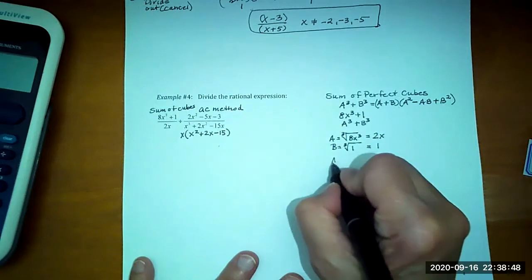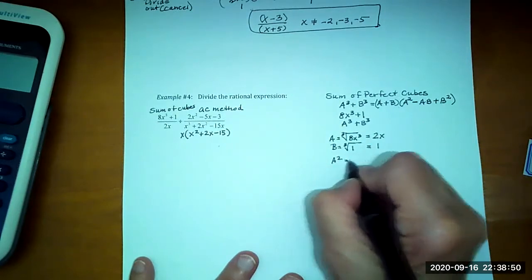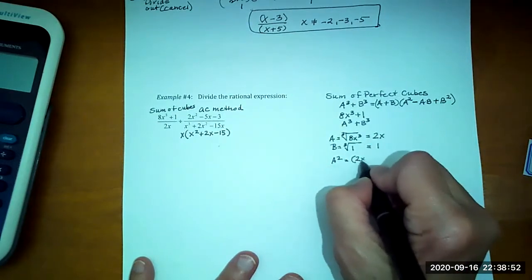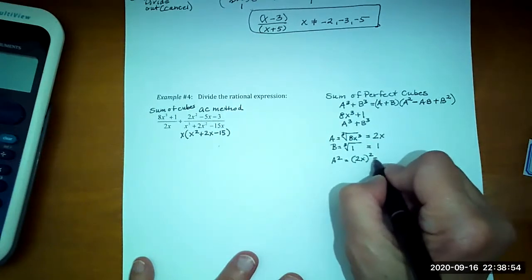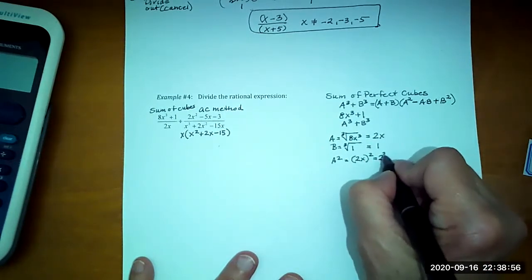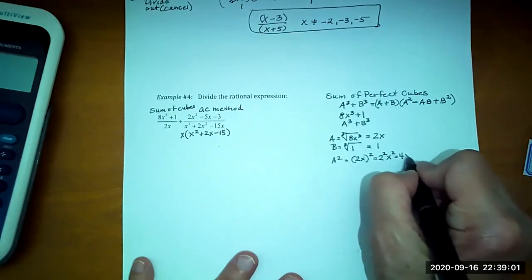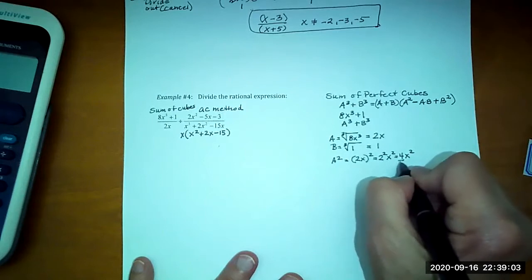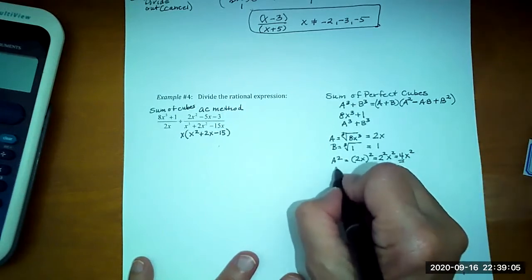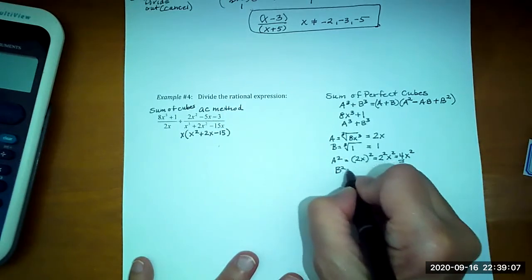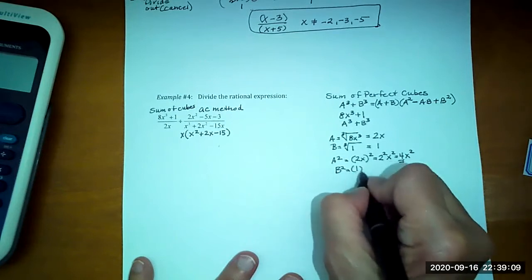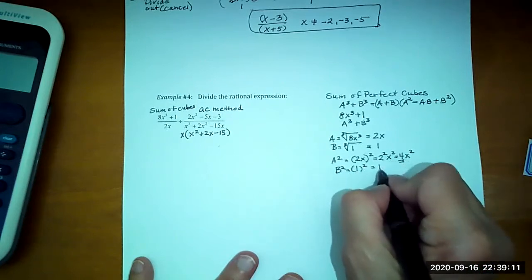So a squared is equal to 2x squared, which is equal to 2 squared times x squared, which is 4x squared. You have to multiply the 4 out. B squared is equal to 1 squared, which is just 1.